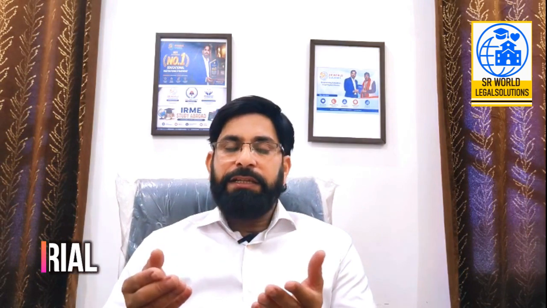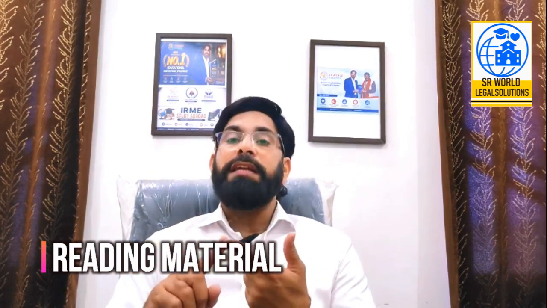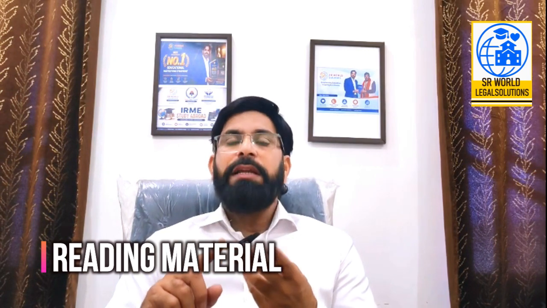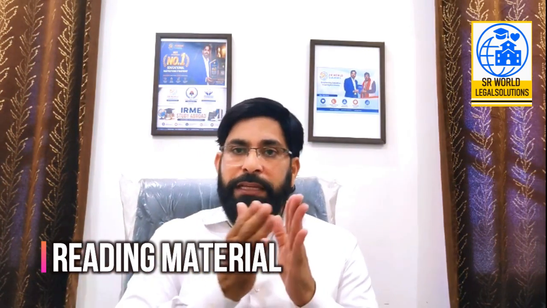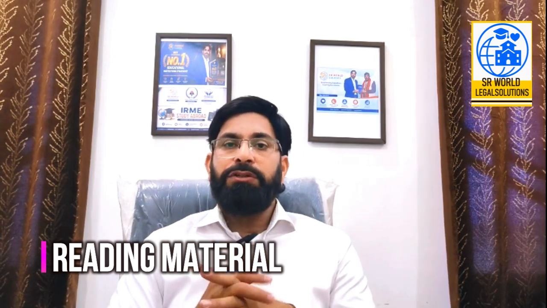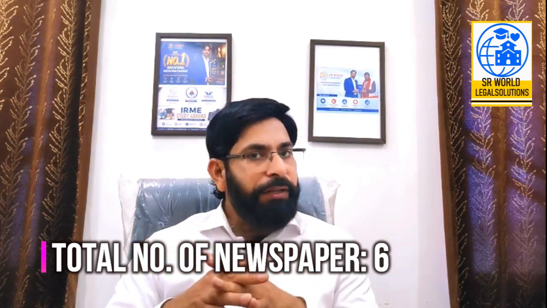And the library must have sufficient newspapers, recommended 6 newspapers: one for Hindi, one for English, and one in any regional language. So these 3 language newspapers should be there in the library, and the total number of newspapers will be 6, meaning 2 newspapers for each language.